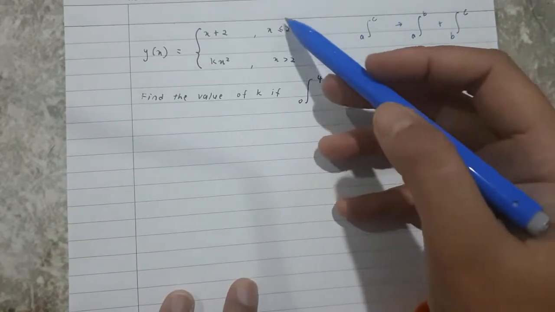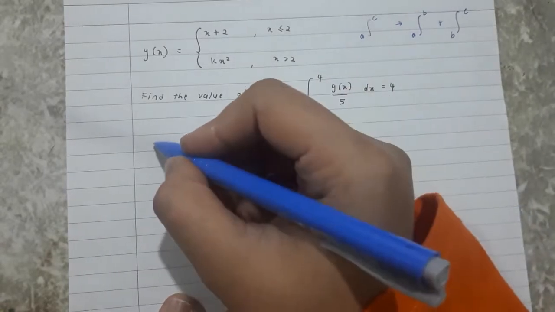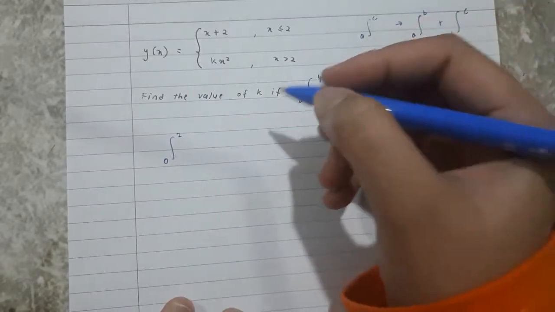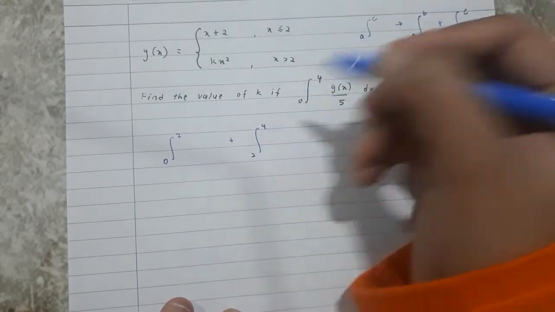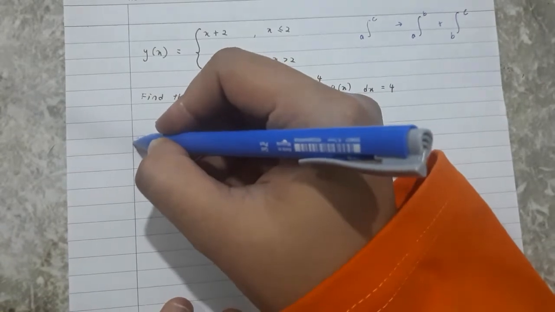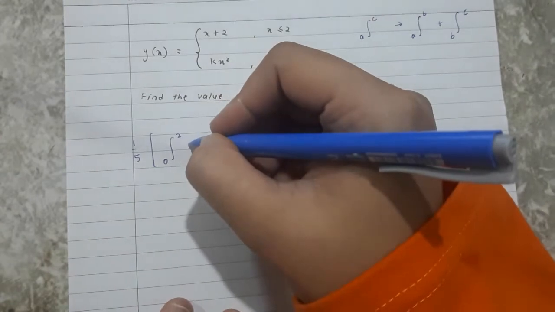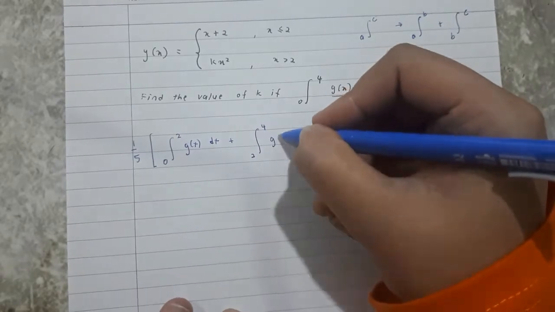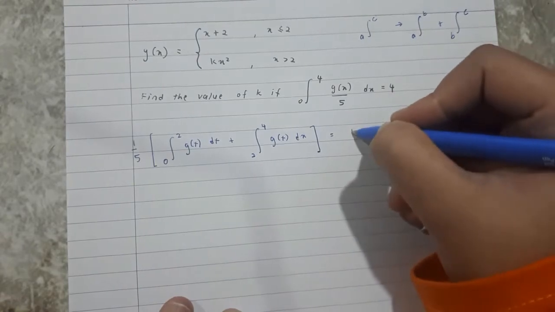Since the values of x here are less than and more than 2, we can separate the limit into 0 to 2 plus 2 to 4. 1 over 5 here is the coefficient, so we can factorize 1 over 5 and then we take g(x), equal to 4.